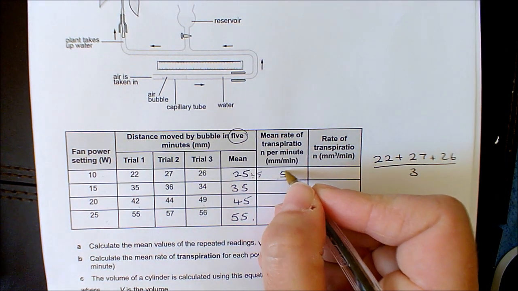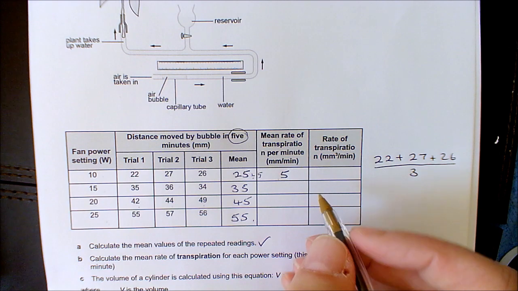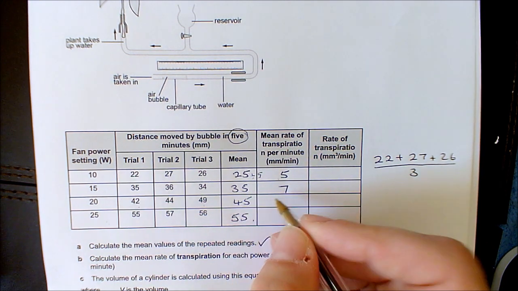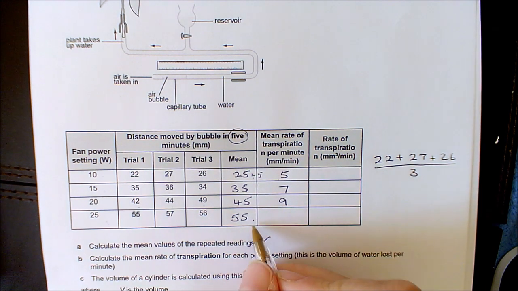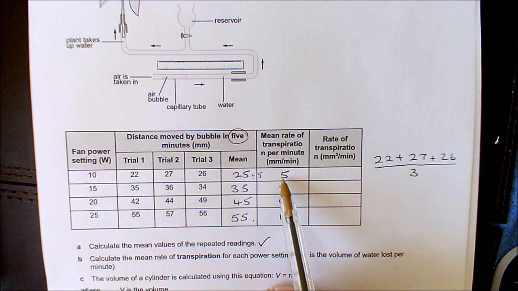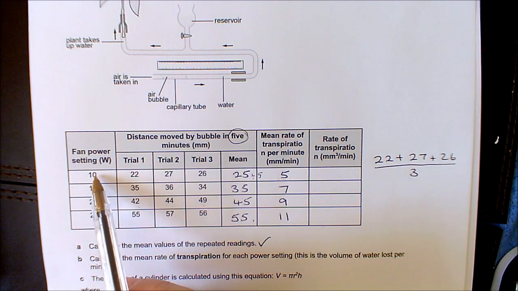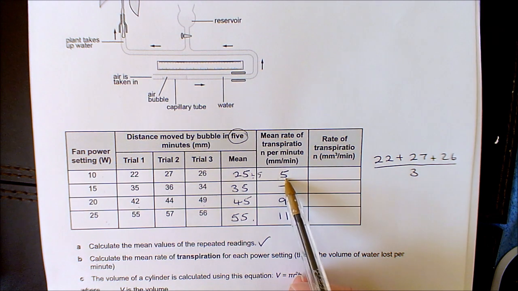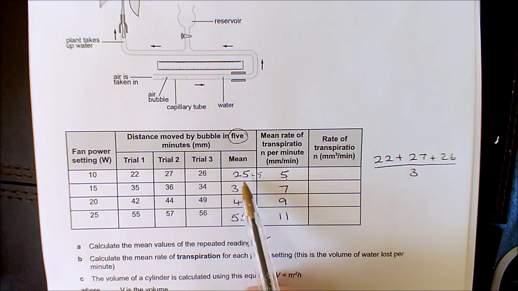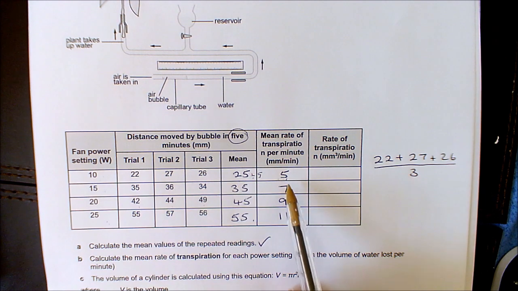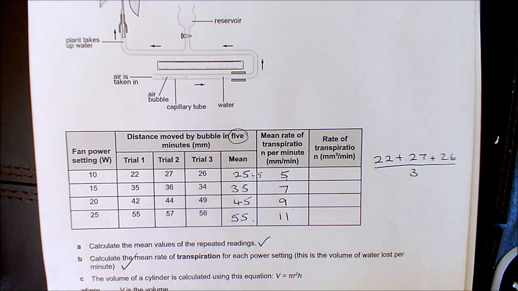So in a minute, this one would have travelled 5 millimetres. 35 divided by 5 gives us 7. 45 divided by 5 is 9. And 55 divided by 5 is 11. So that tells us that on a power rating of 10, our bubble moved 5 millimetres in 1 minute, 25 millimetres on average in 5 minutes. Okay, so that's how we calculate that column.